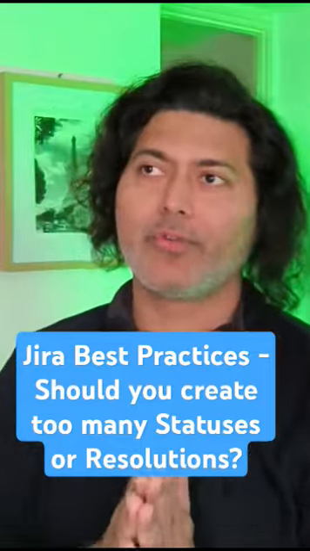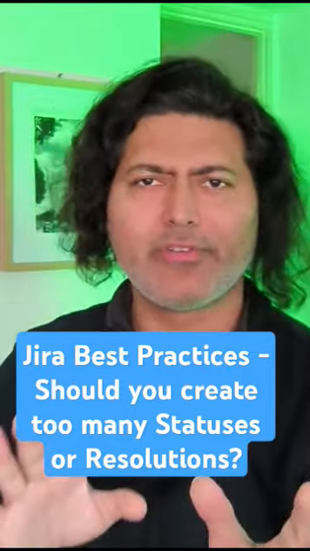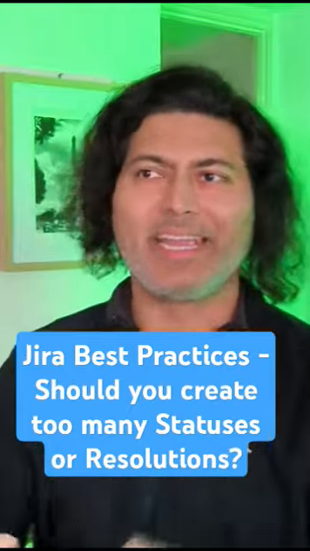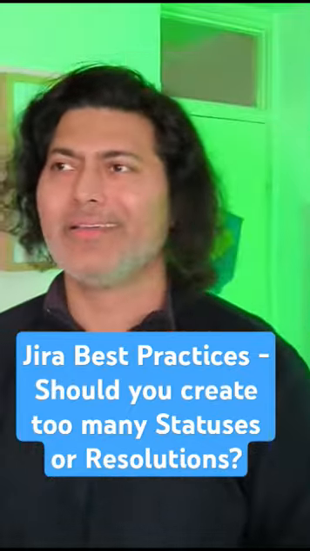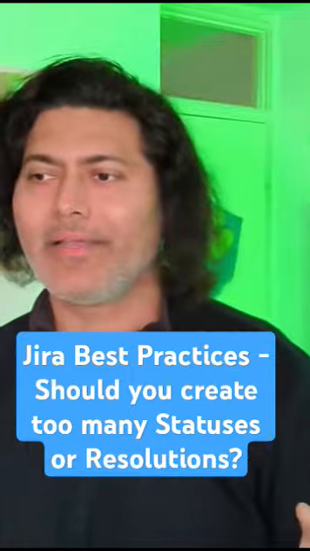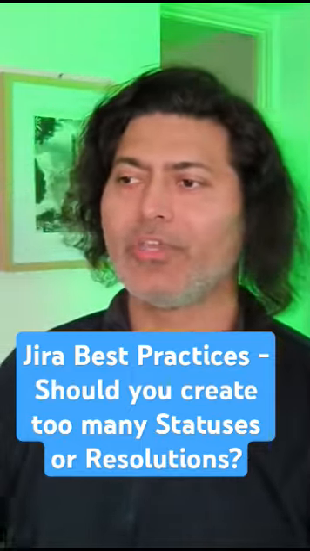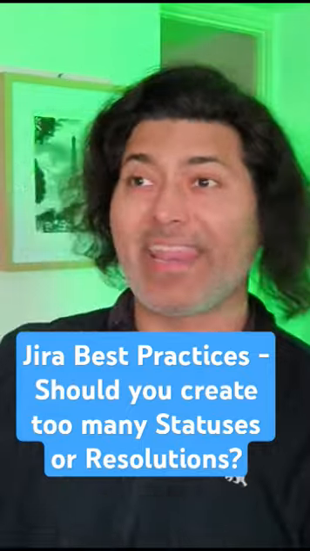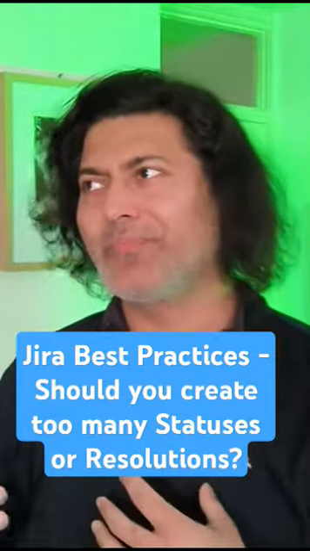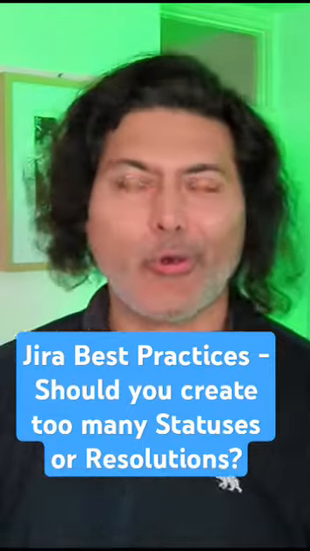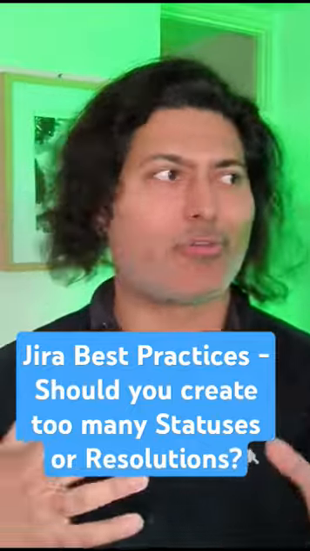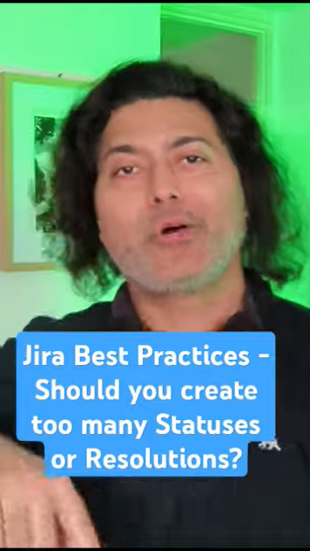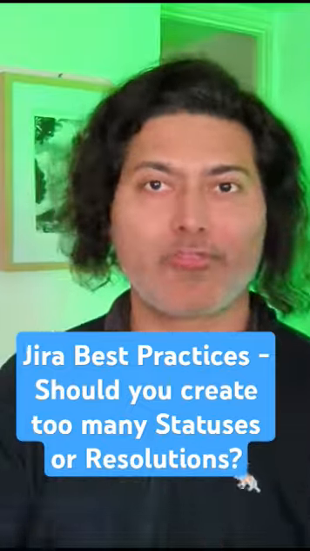So what you can do is, of course, and there are different ways of doing it, you can have resolutions like duplicate, decline, cannot reproduce, and so on. And when you are moving your issues or bugs in this case to that final stage, which is usually done or closed, make sure in your workflow you are asking people to fill up the resolutions, or you're setting it automatically using a post function.